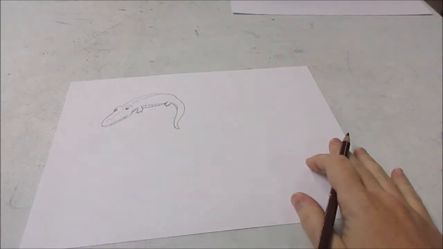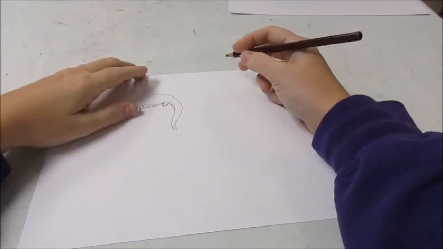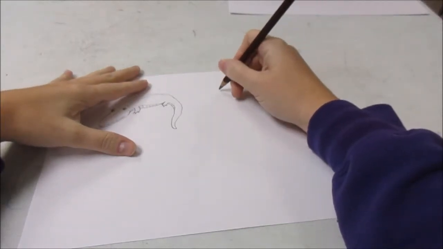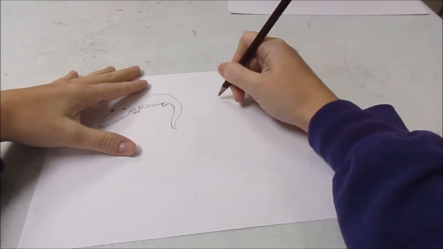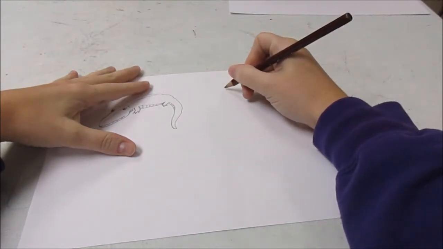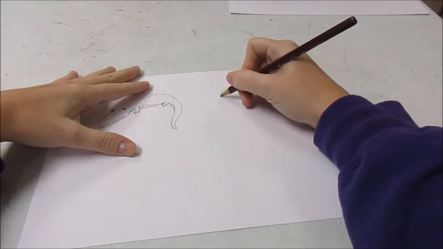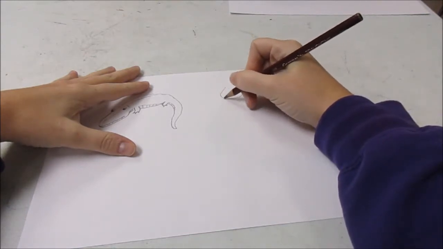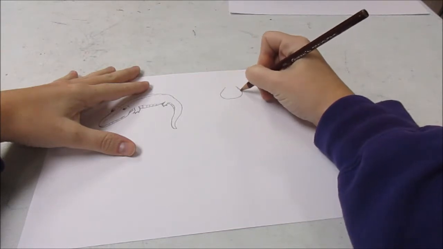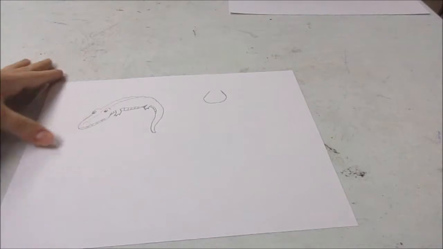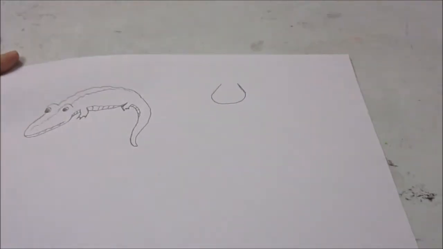Let's add a swamp rabbit. So for this rabbit, we're going to make kind of the face shape. We're going for a little bit realistic, so it's not going to be just a circle. It's going to start here, oval out, and then go back up. And a little bit.